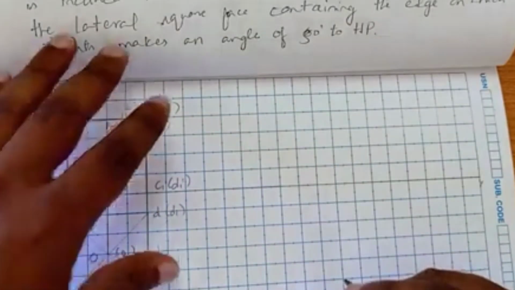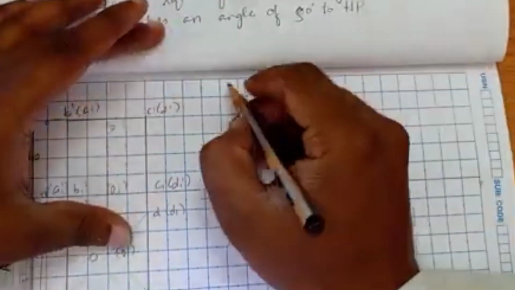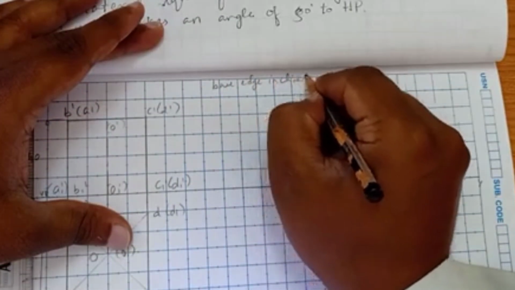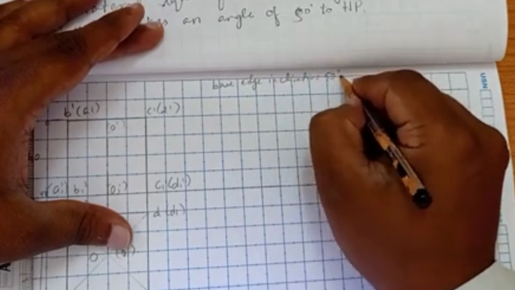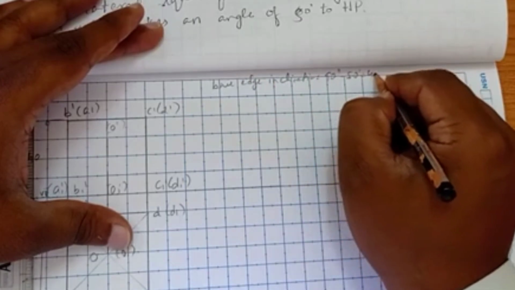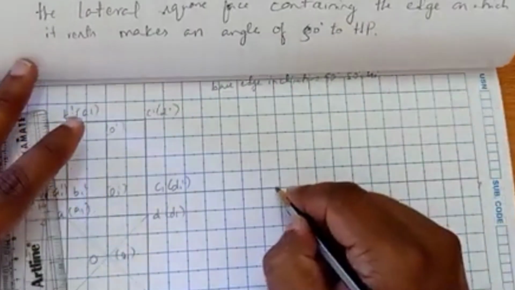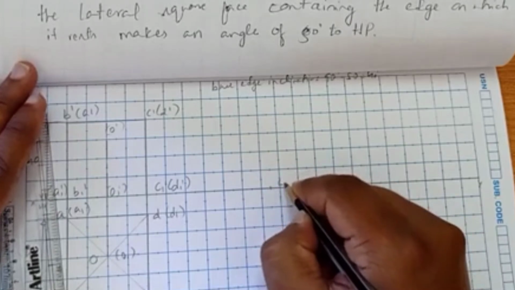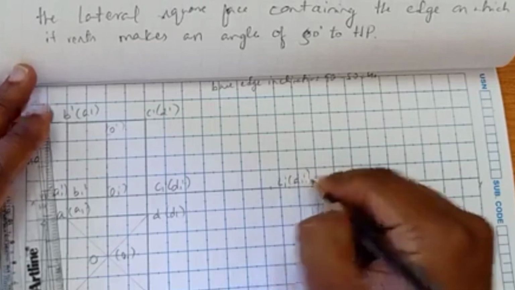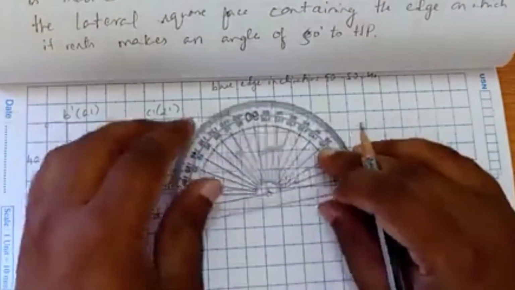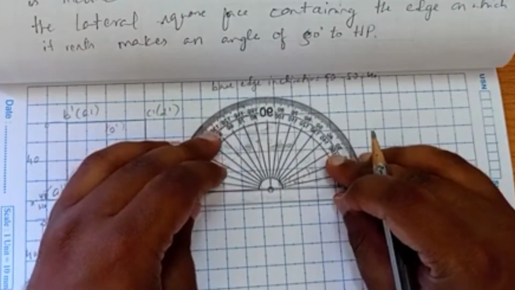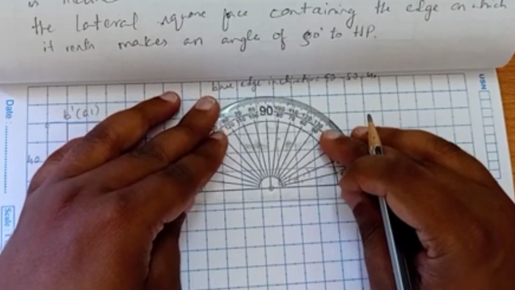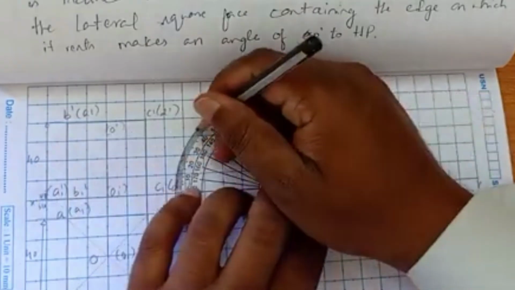Lateral square face containing the edge means we have to do base edge inclination here. Base edge inclination is equal to 90 minus 40, that is 50 degrees. So here we can take a reference point of C1 dash and D1 dash. Here marking at an angle of 50 degrees.